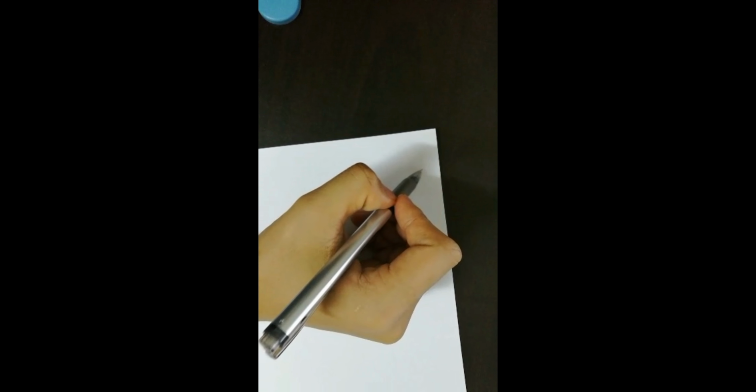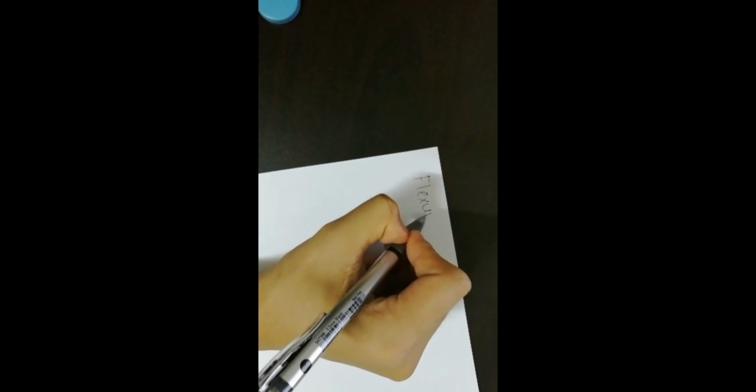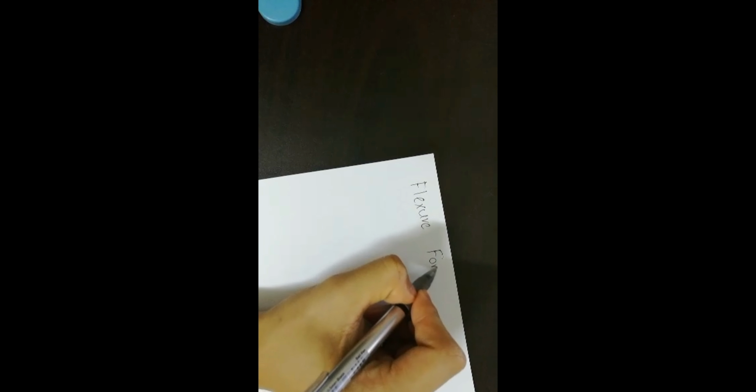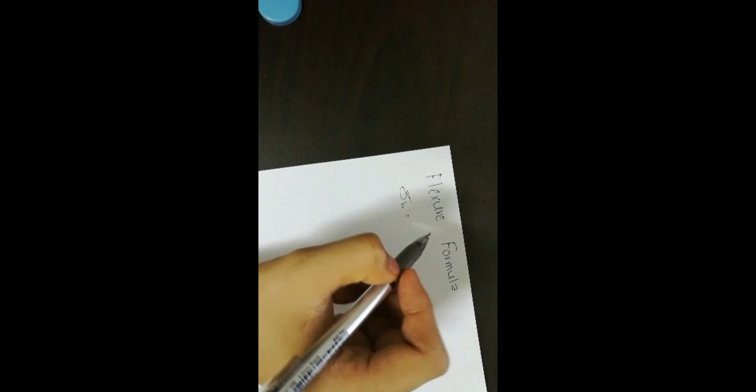So dalam economic section, kita akan ambil flexural formula, iaitu stress of bending equals to moment times y over I.